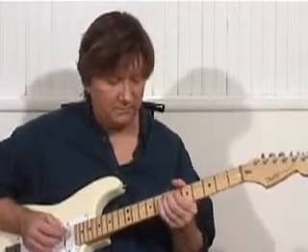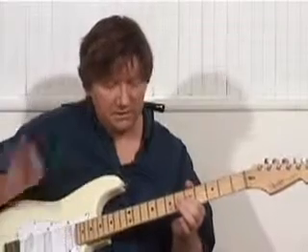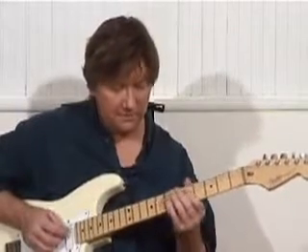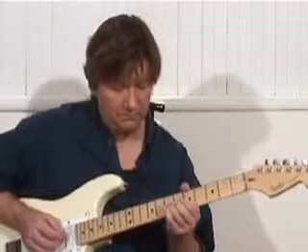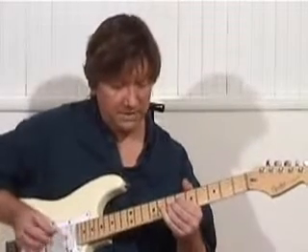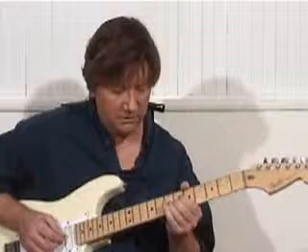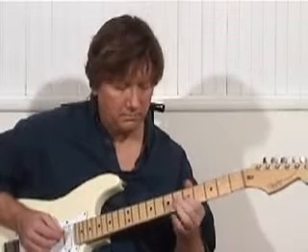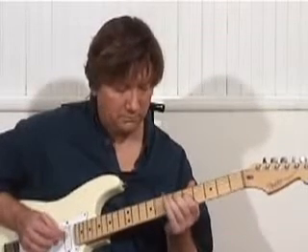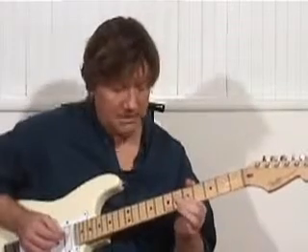Chord 1. Now here comes chord 5, and I have to watch out. And I emphasize the chord note. Now 4. Back to chord 1.